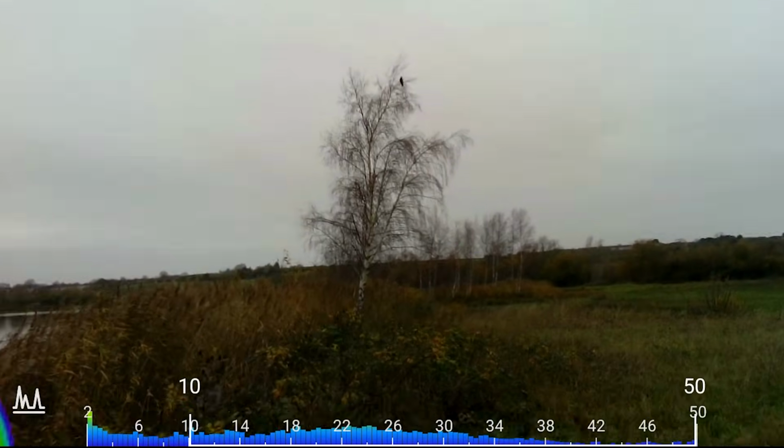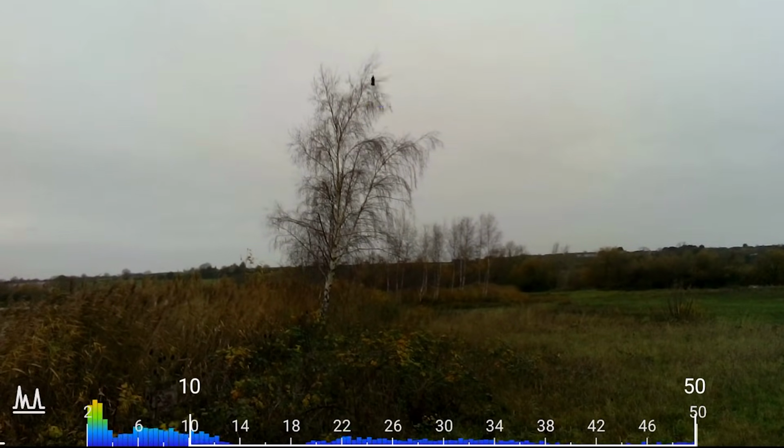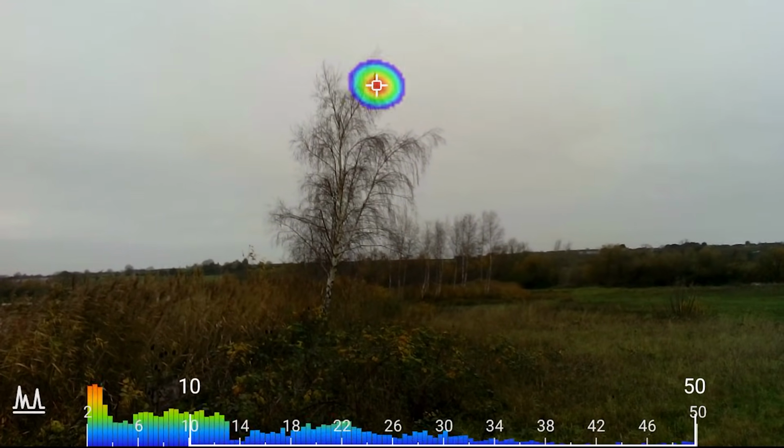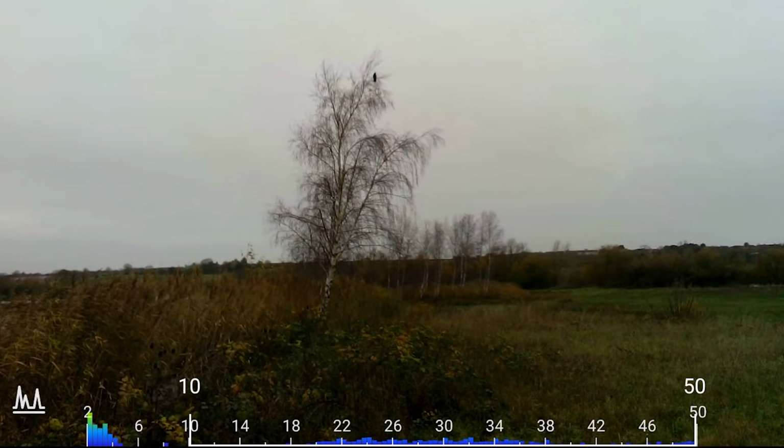With an acoustic camera, you can actually see sound. Let's find out more.